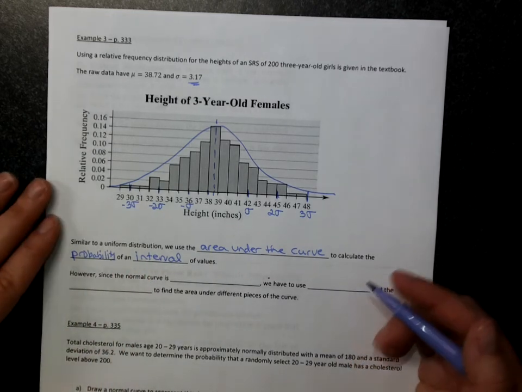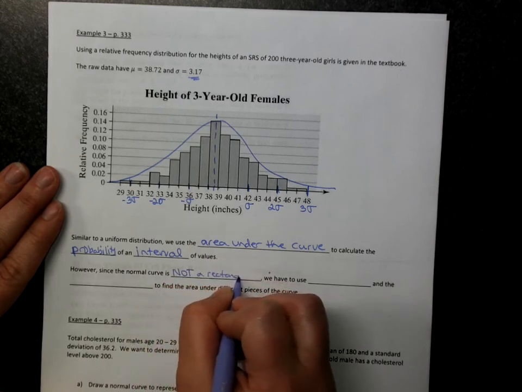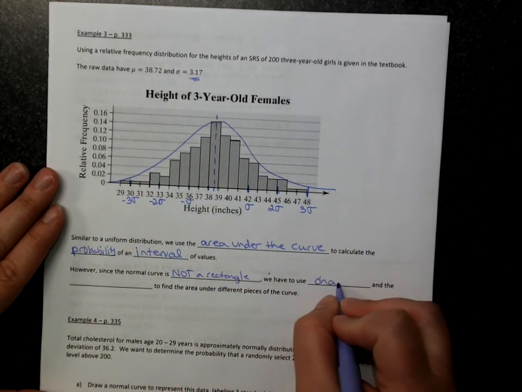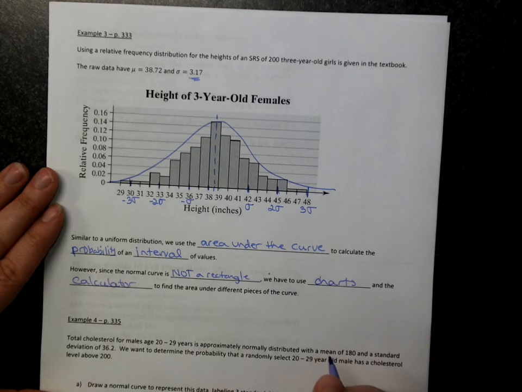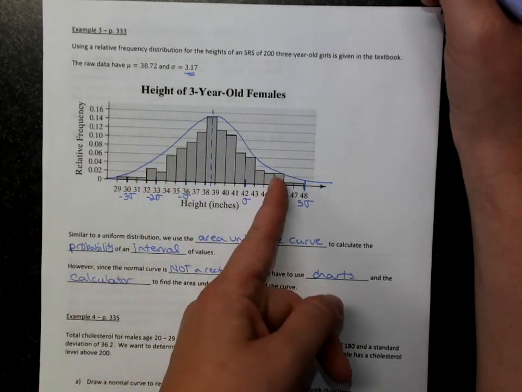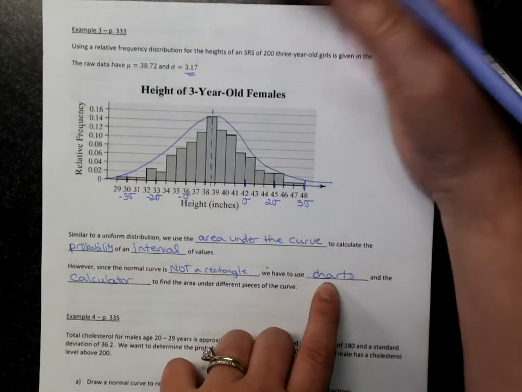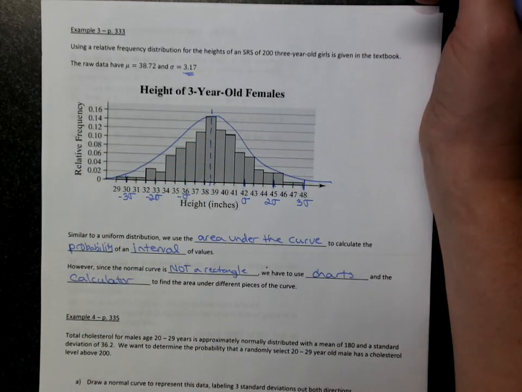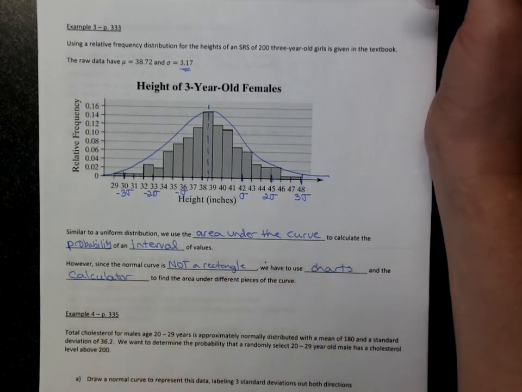Because the normal curve is not a rectangle, we can't just do length times width. It's not a pretty rectangle. We have to use charts and the calculator to find our areas of different pieces of the curve. In calculus, you learn how to get areas of the curve in different parts. For us, we're not going to learn how to do that by hand. We're going to learn how to read a chart where all the areas have already been decided, and how to use the calculator to get little portions of this curve. So it's just like the uniform distributions, except we can't get the area ourselves. We have to rely on technology.